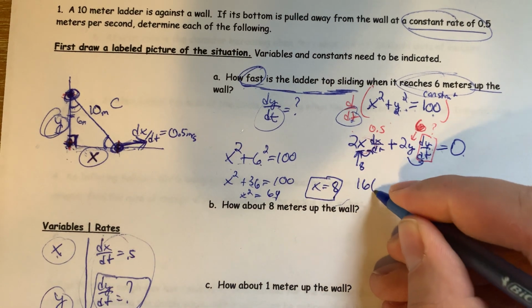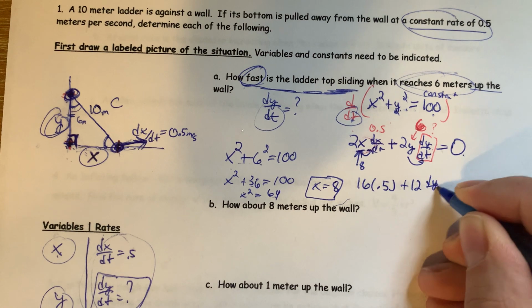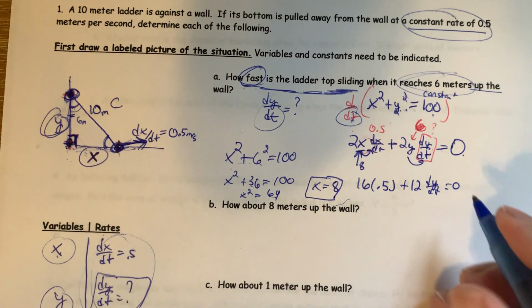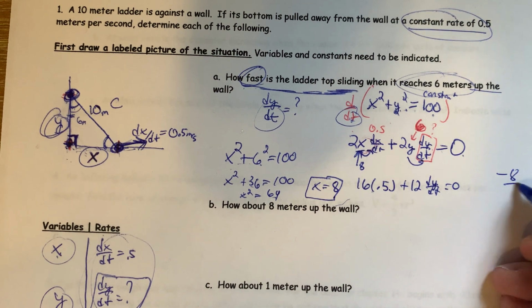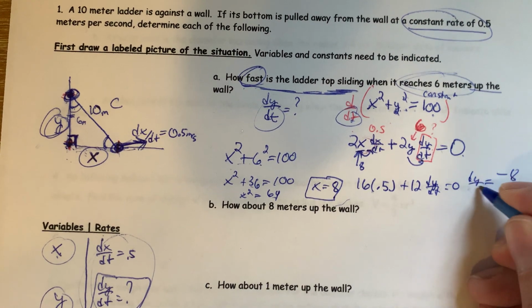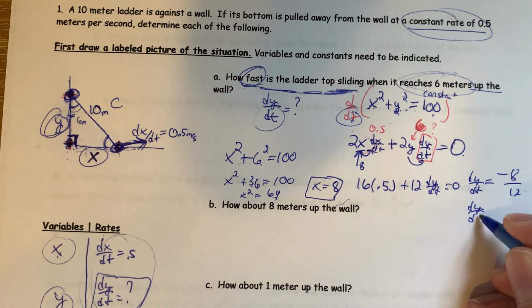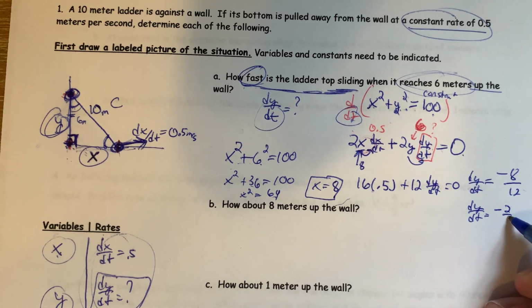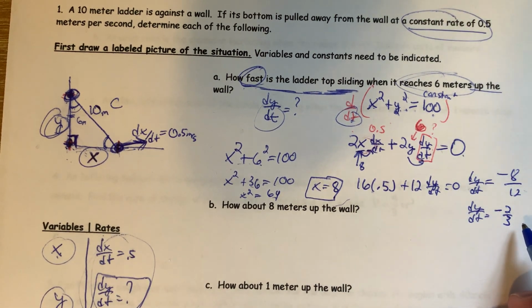And so I get 16 times 0.5 plus 12 dy/dt equals 0, and I can solve for dy/dt. This is 8, and I'm going to move 8 to the other side. Negative 8/12 is dy/dt. And that can be simplified. I'm going to divide by 4 and divide by 4. dy/dt is negative 2/3. And I'm going to put units here.